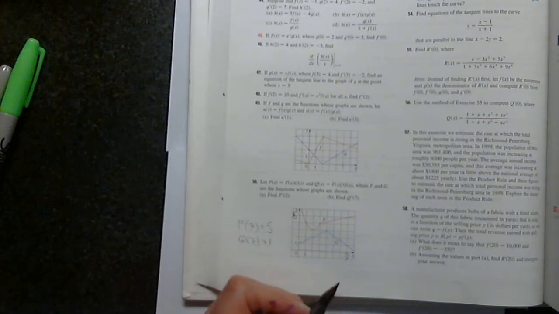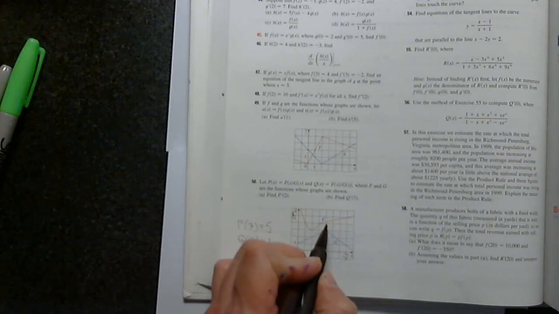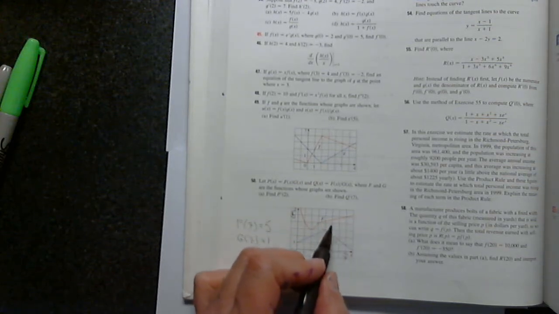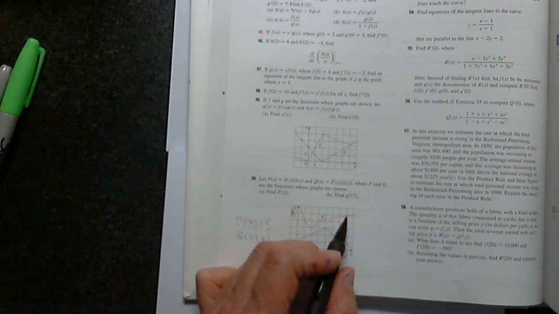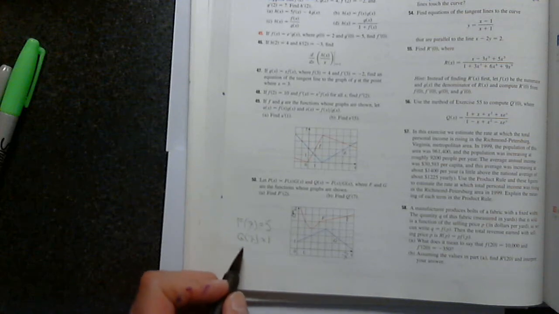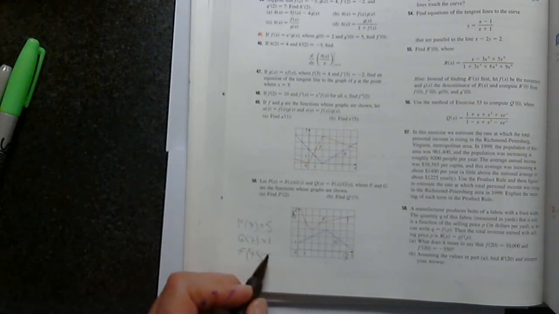Good. And now I want to determine f prime of 7. Obviously, at 7, the derivative is positive. And I would like to form a right triangle using these points of the grid, because it's easy to read. So I read 1 divided by 4. So f prime at 7 is 1/4.